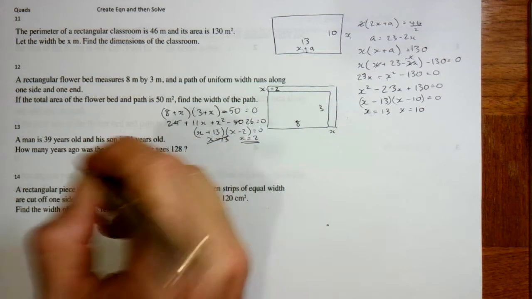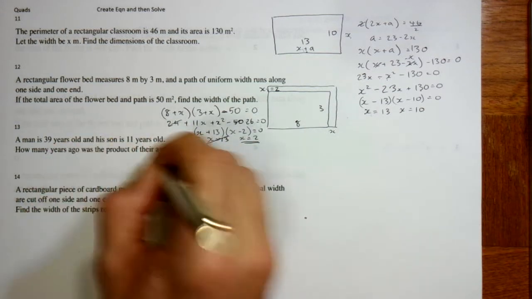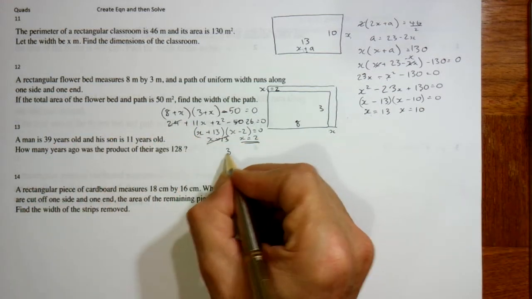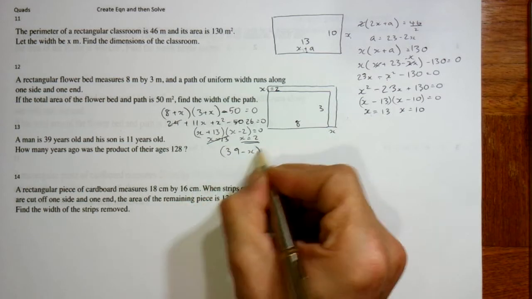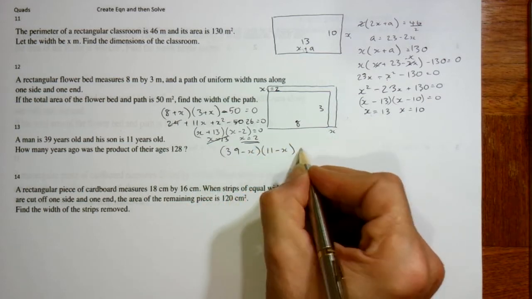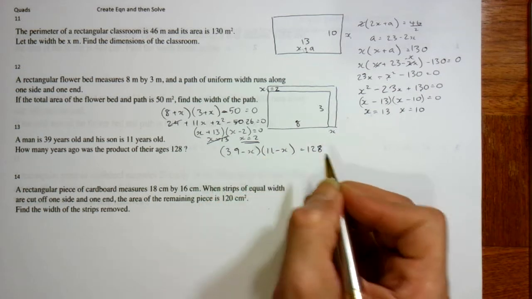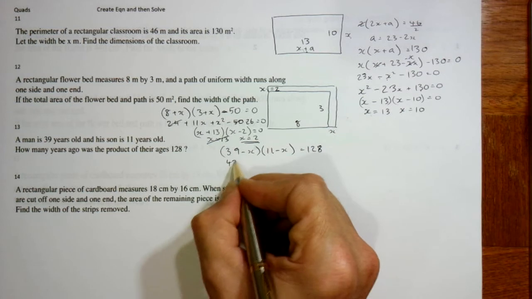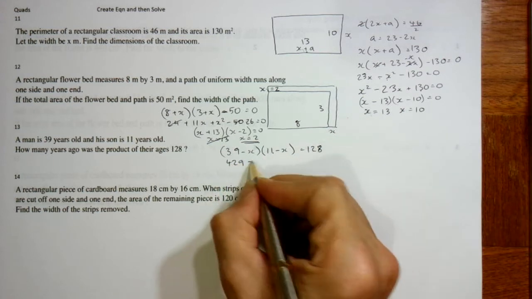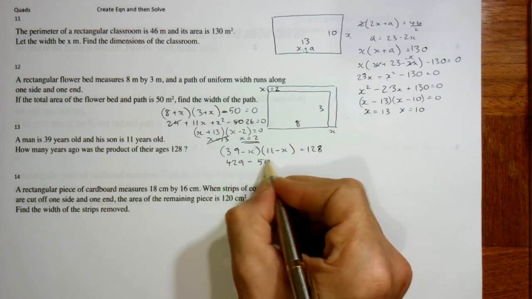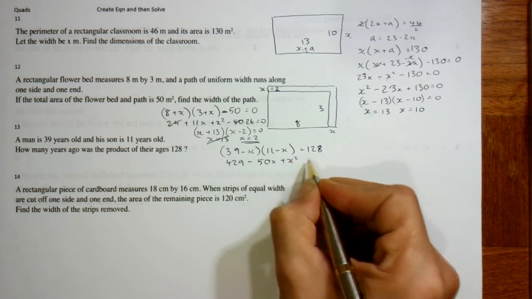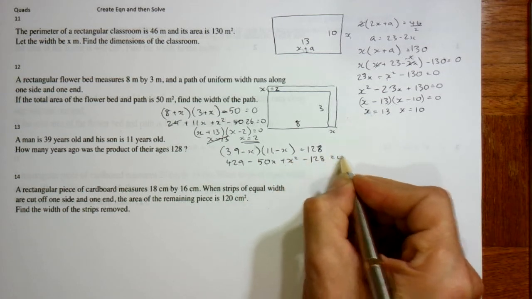A man is 39 years old, his son is 11. How many years ago was the product of their ages 128? So (39 minus x) times (11 minus x) equals 128. Multiplying out, 39 11s is 429, take away 50x, plus an x squared, take away 128 is equal to 0.